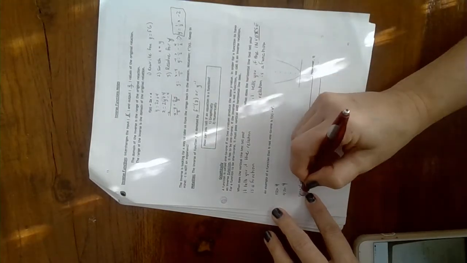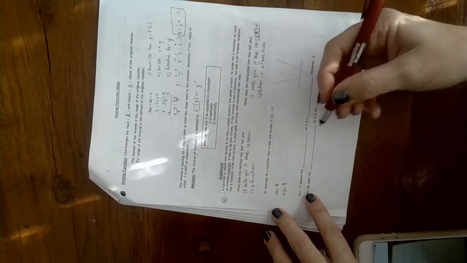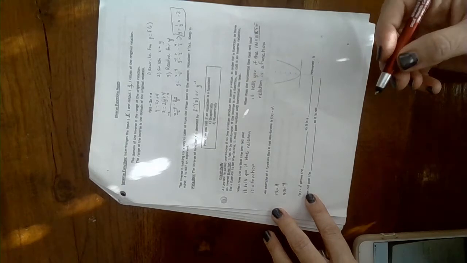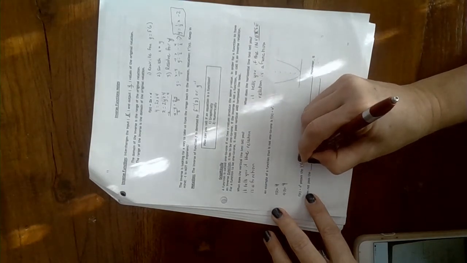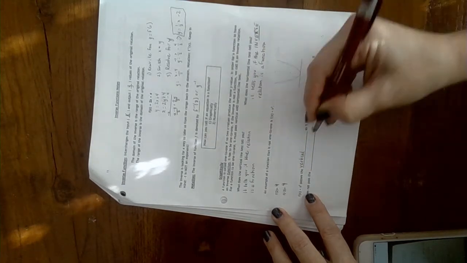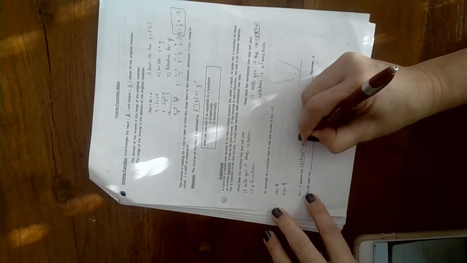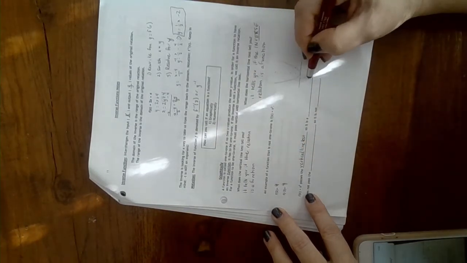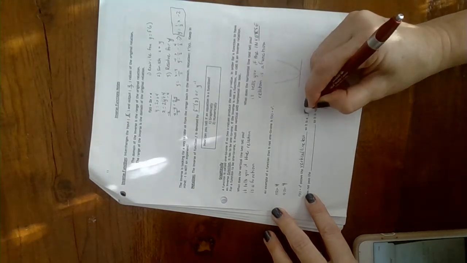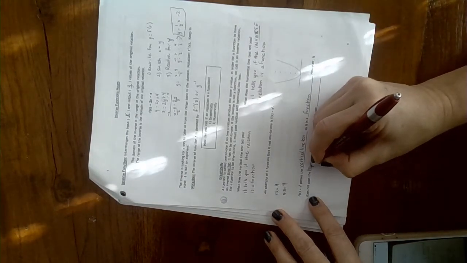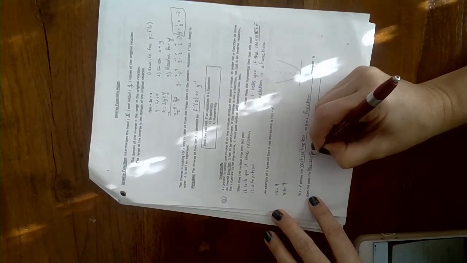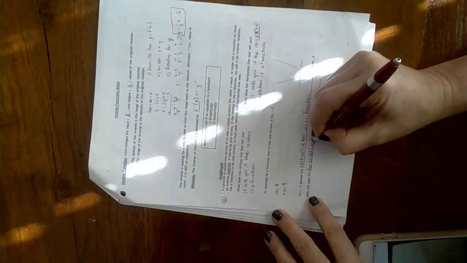So f of x is equal to x squared passes the vertical line test. If you look at the graph, it only gives me one output for every x. So it is a function. However, it does not pass the horizontal line test. So it is not one-to-one.